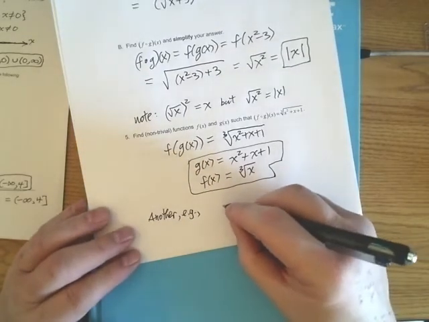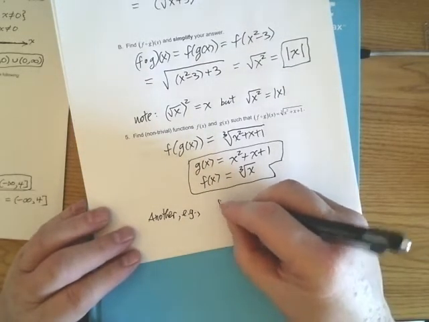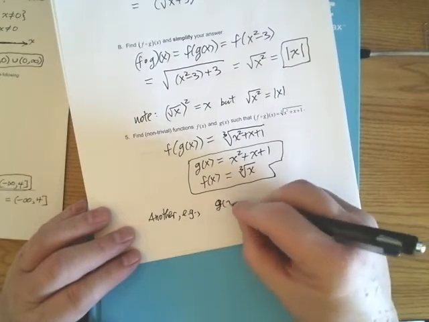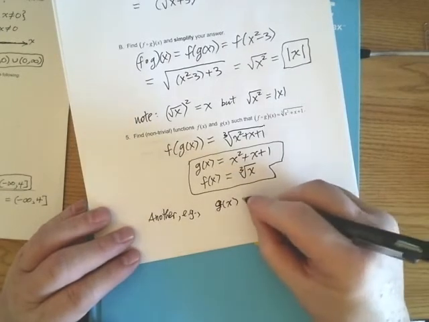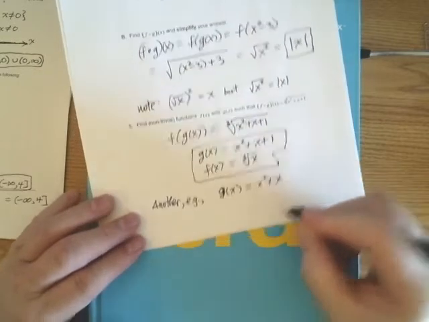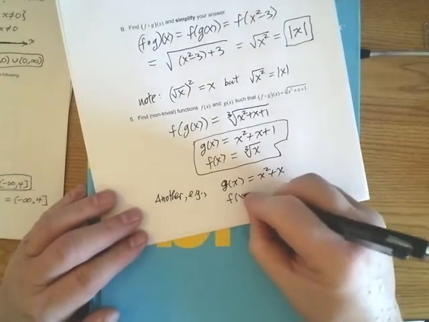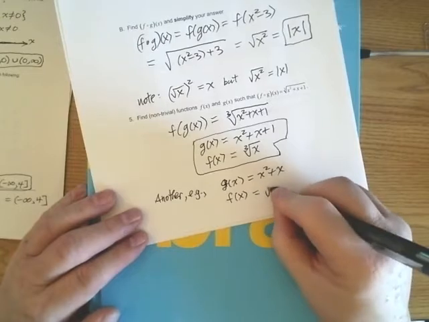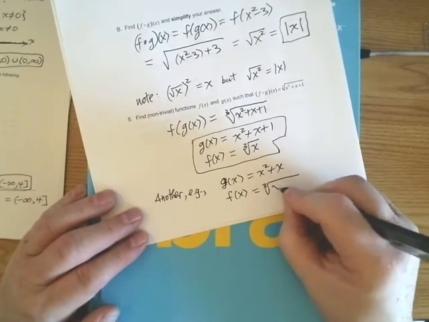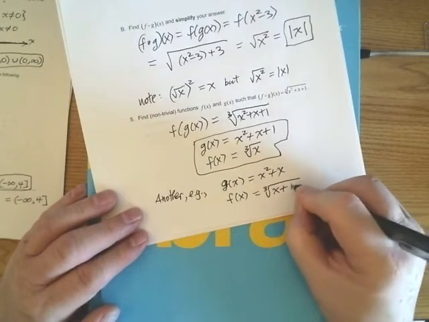We could have, let's maybe write g of x first, g of x equals x squared plus x, and f of x is the cube root of x plus 1. Okay?